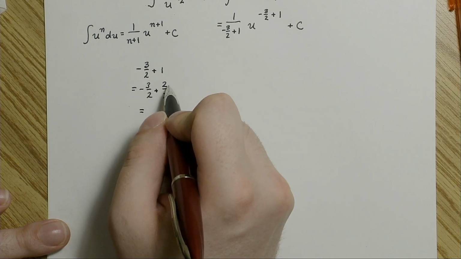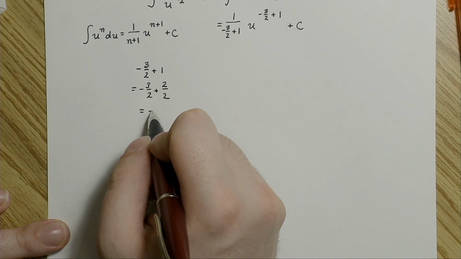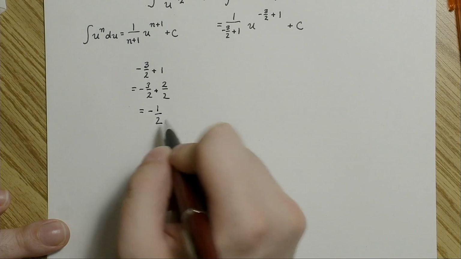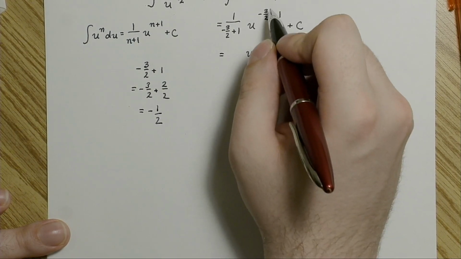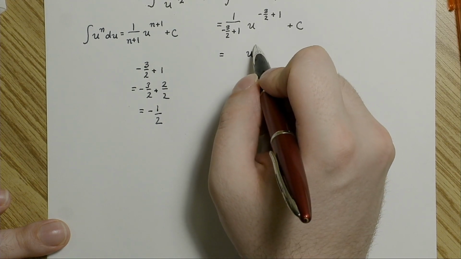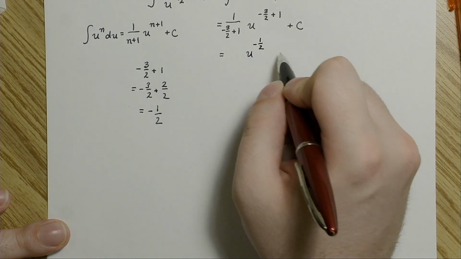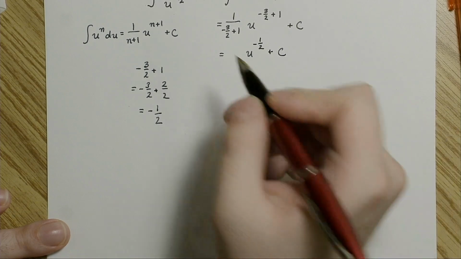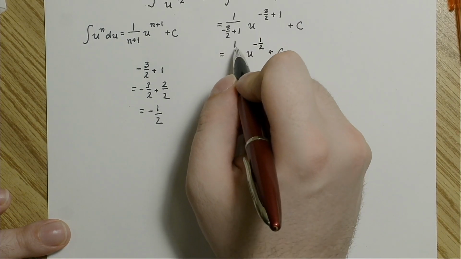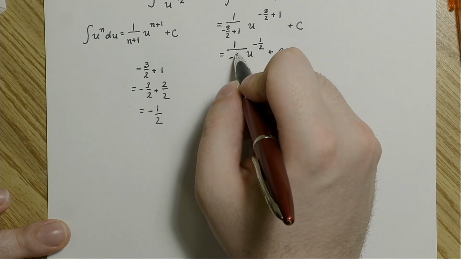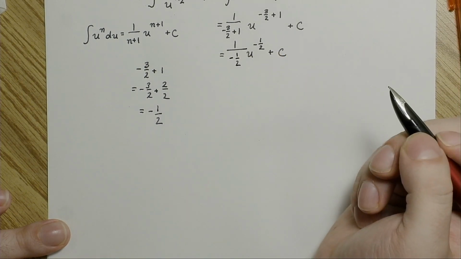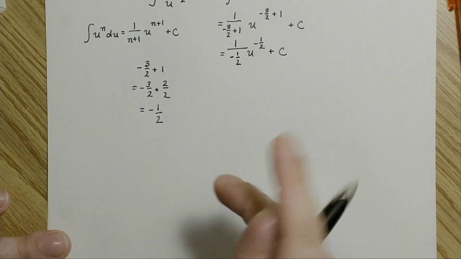Minus 3 plus 2 becomes minus 1 over 2. So that exponent here simplifies to u to the minus half plus a constant. And then same thing here, it's 1 over minus 1 half.